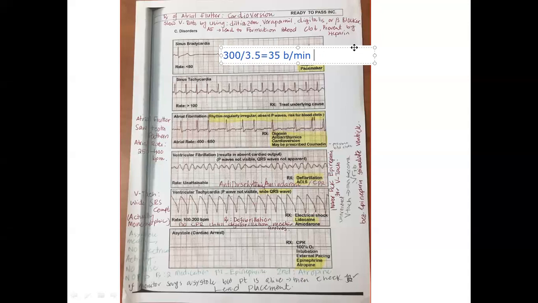Let me show you. So now here, this is the complex and other complexes here, right? In between two QRS complexes, how many boxes are there? You have to count. 1, 2, 3, 4, 5, 6, 7.